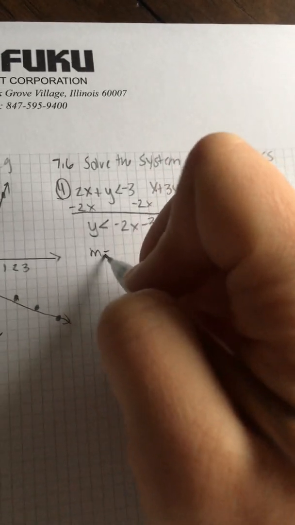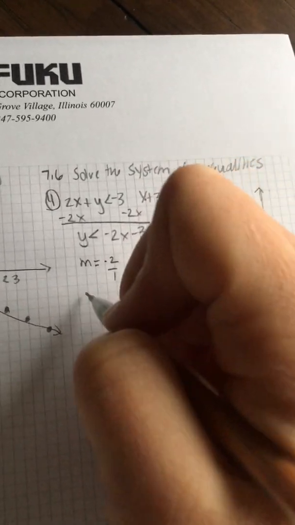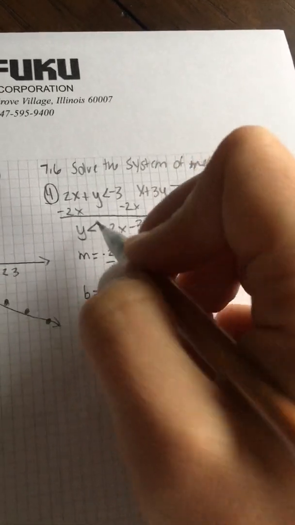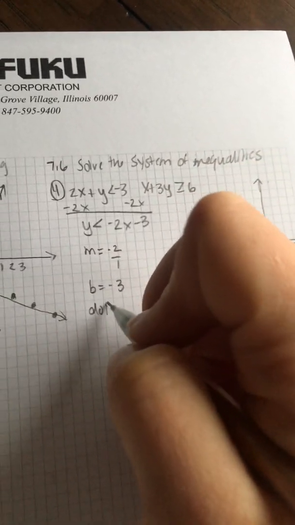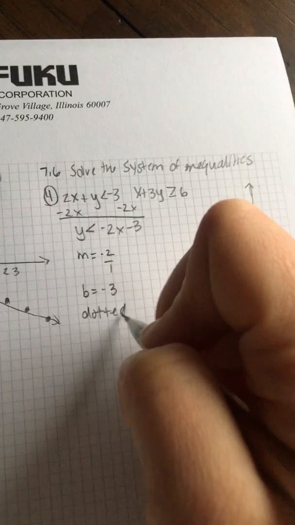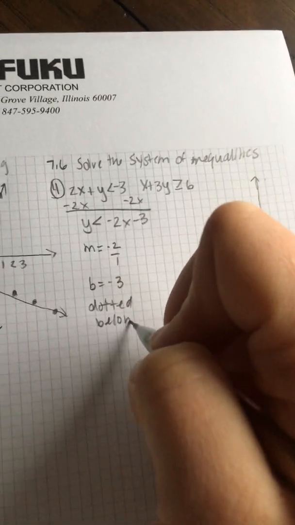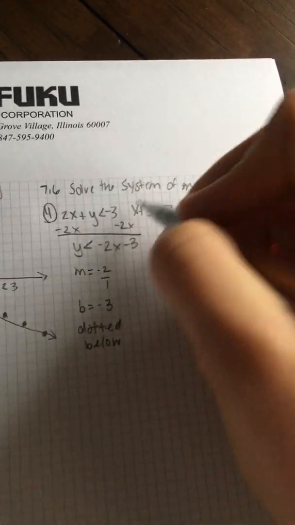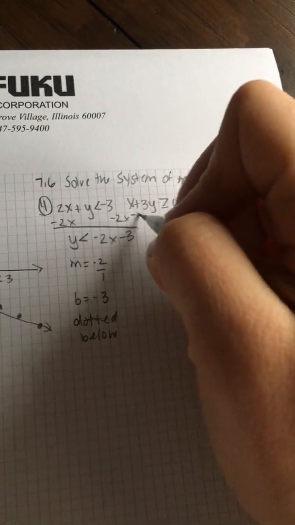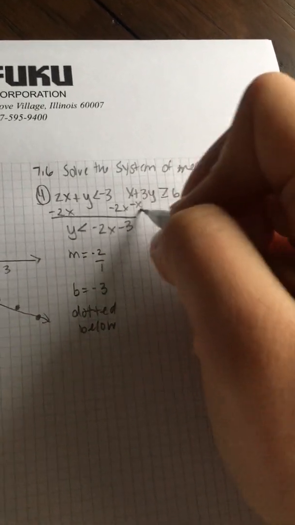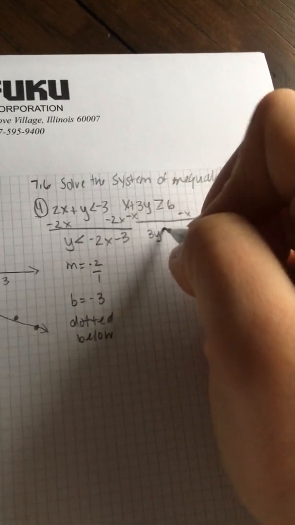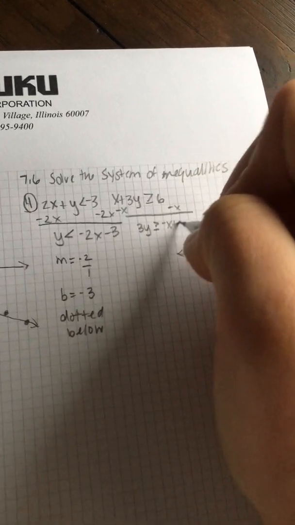Therefore, I can say my slope is negative 2/1. My b is negative 3. I can say dotted and below for that one. My second inequality here, I'm going to subtract over the x. I get 3y is greater than or equal to negative x plus 6.